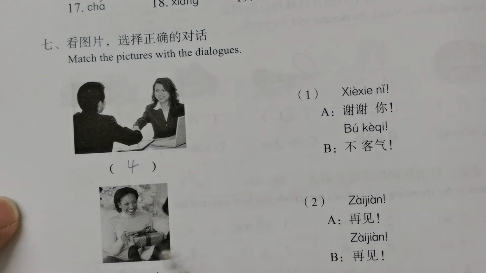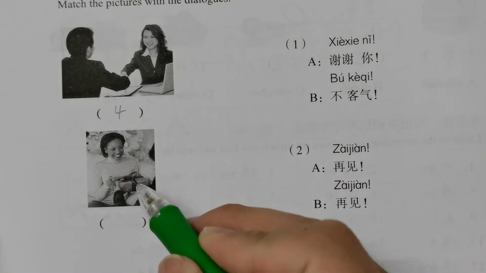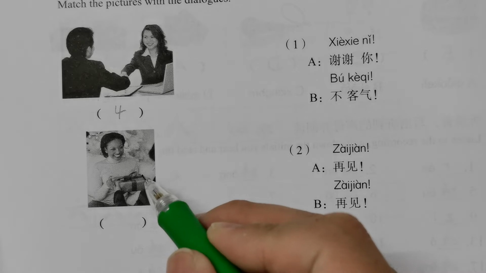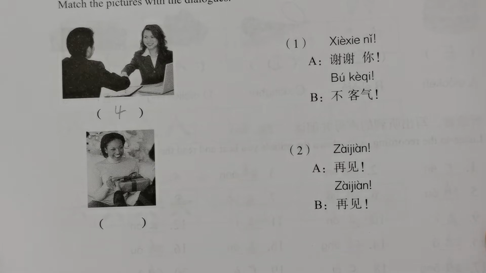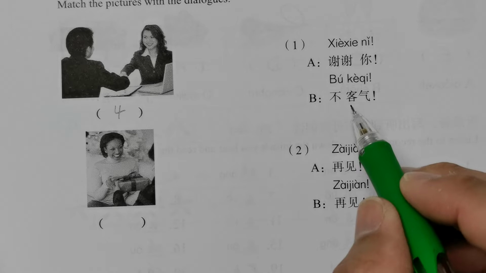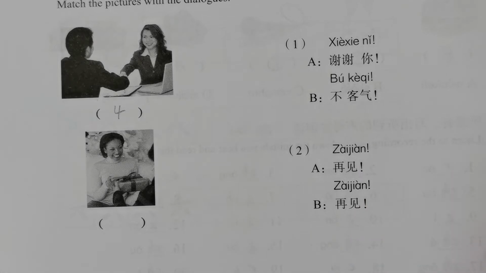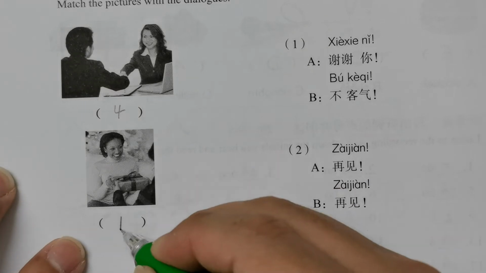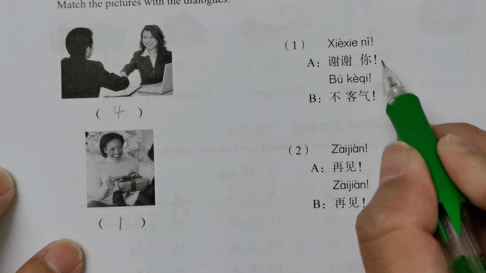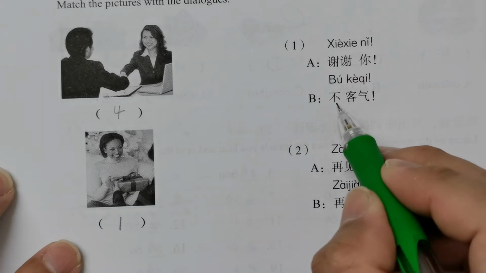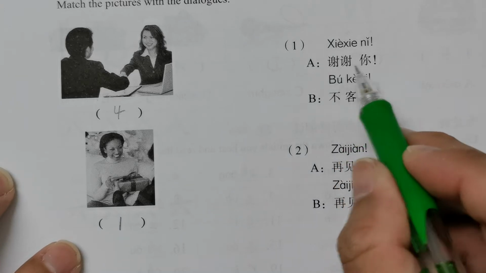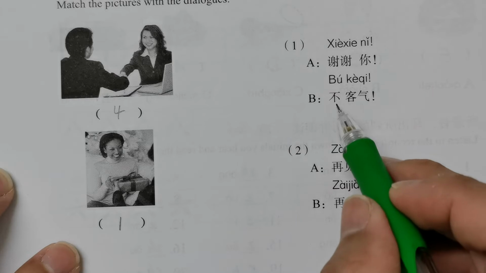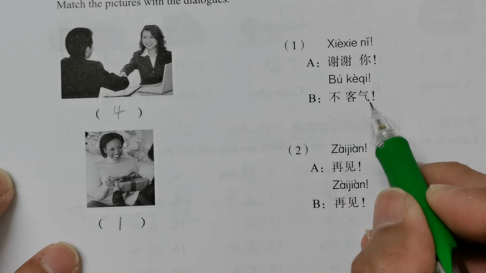And then this is a second picture. So one person sends a gift to the other, and then the other is receiving the gift. So basically the dialogue is thank you and you are welcome. So this second picture is on number 1. So this A is 谢谢你 and then B 不客气. 谢谢你 is thank you, 不客气 you are welcome.